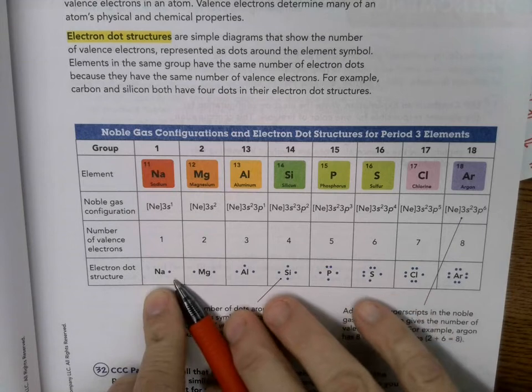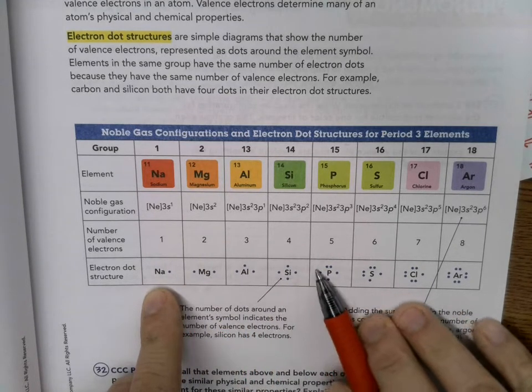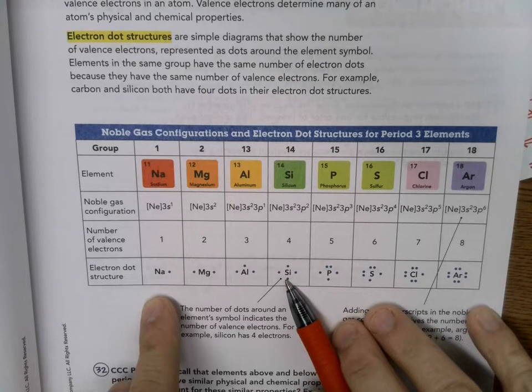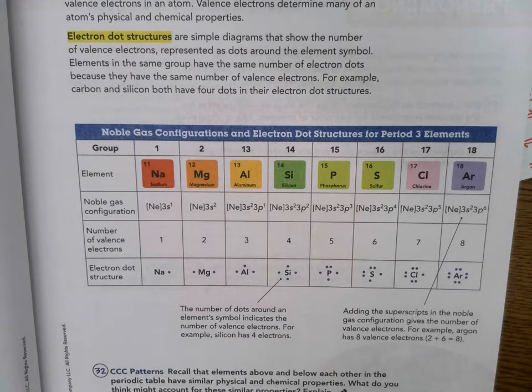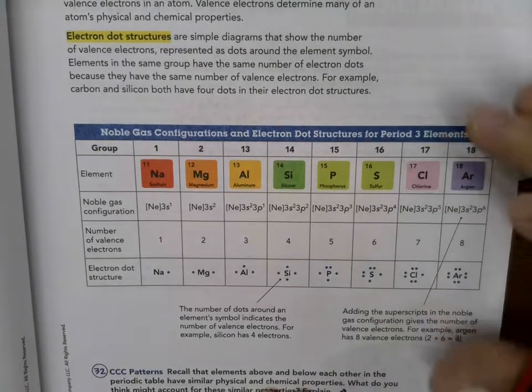And how we organize them in an electron dot structure is by putting a dot around them. So it's signifying how many valence electrons there are. All right? This is a very useful model when we start to draw bonds. Okay? So please take the time to draw out this image.